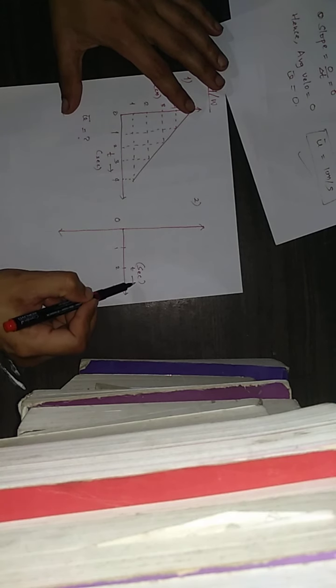So time is in seconds, and these are positions in centimeters. This is positive, this is negative. This is negative x, this is positive x. So this is 1, this is 2, this is 3, this is minus 1, this is minus 2. So your graph looks like this. So minus 2, 2.